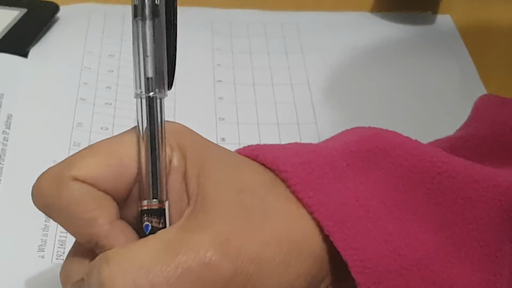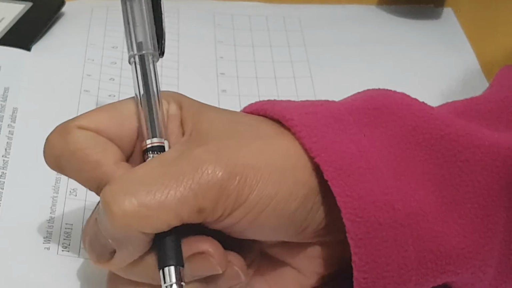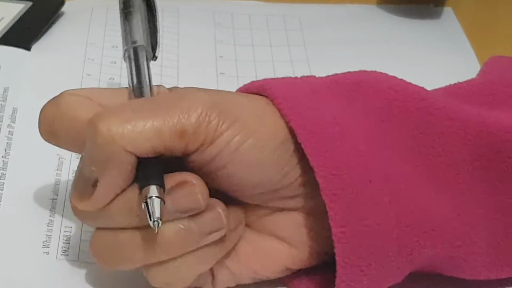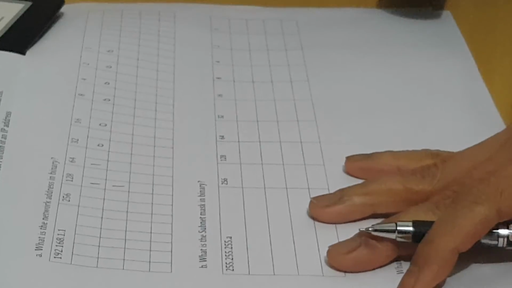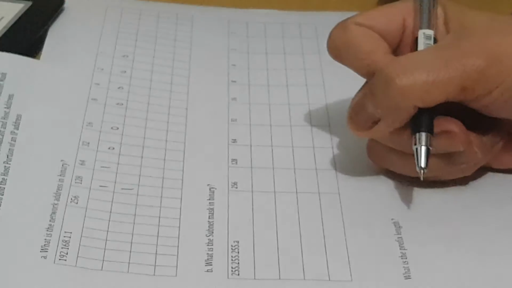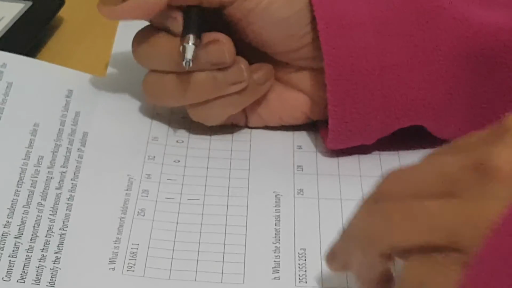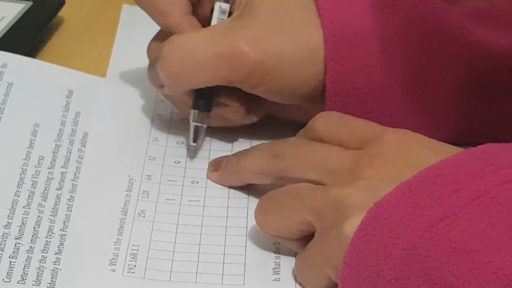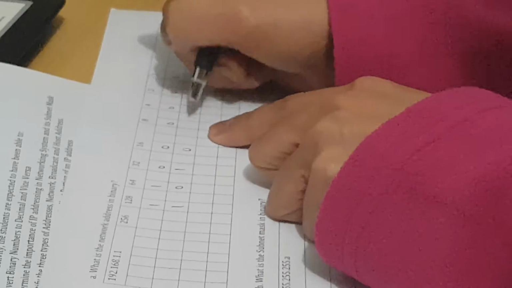The next, 168 by 128, 1. So 168 minus 128, 40. 40 by 64, 0. 40 by 32, 1. 40 minus 32, 8. 8 by 16, 0. 8 by 8, 1.